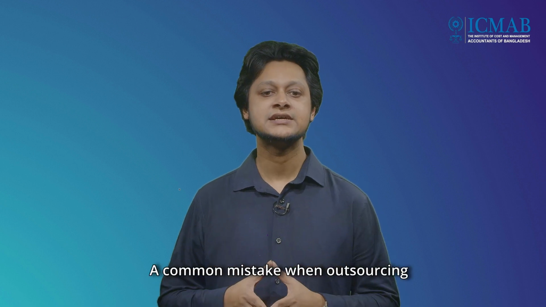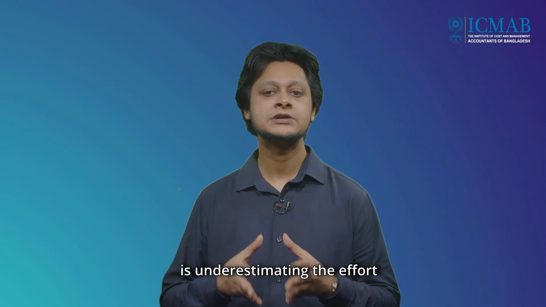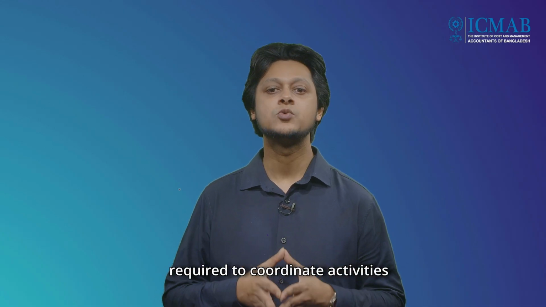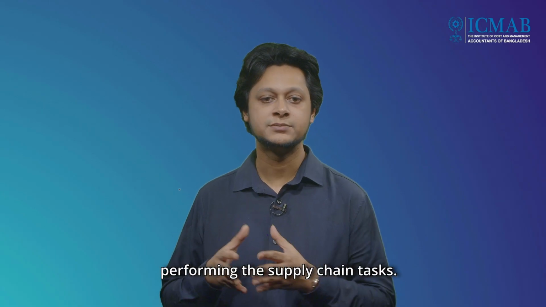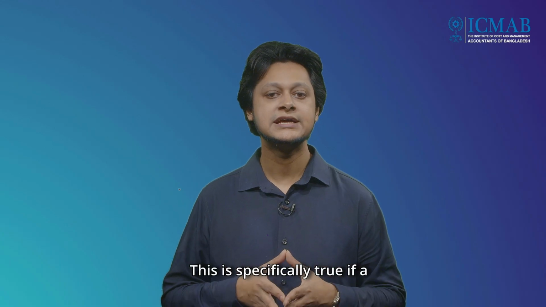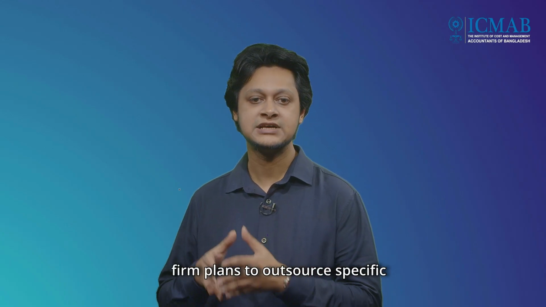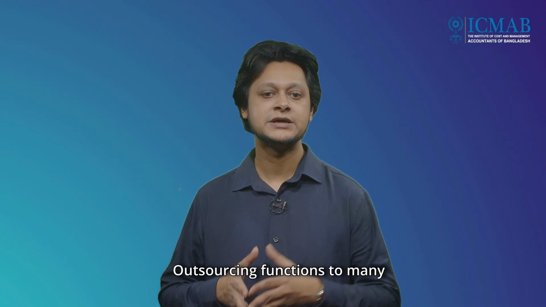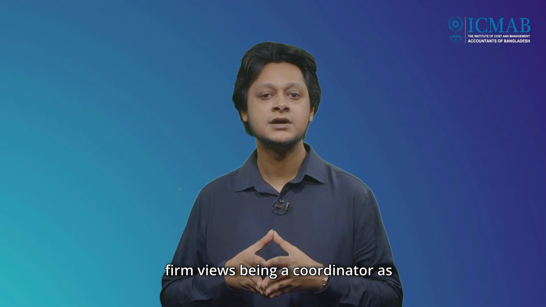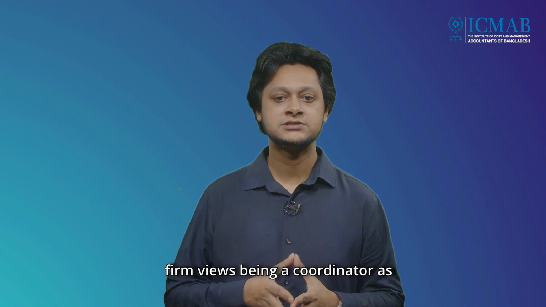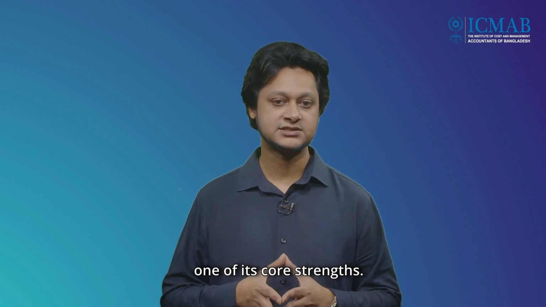Another risk is underestimating the cost of coordination. A common mistake when outsourcing is underestimating the effort required to coordinate activities across multiple entities performing the supply chain tasks. This is specifically true if a firm plans to outsource specific supply chain functions to different third parties. Outsourcing functions to many third parties is feasible and can be very effective if the firm views being a coordinator as one of its core strengths.